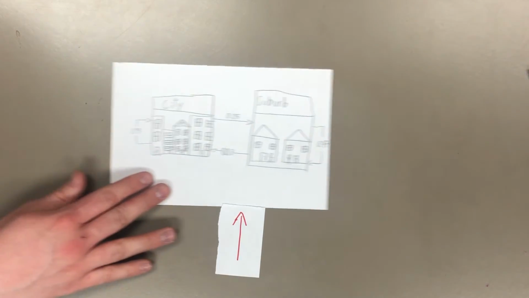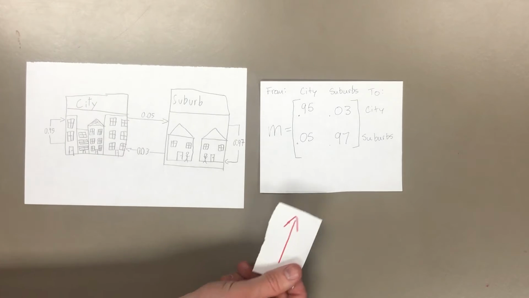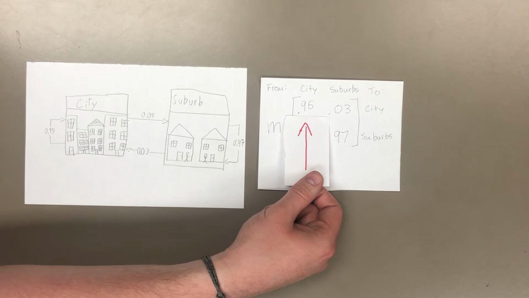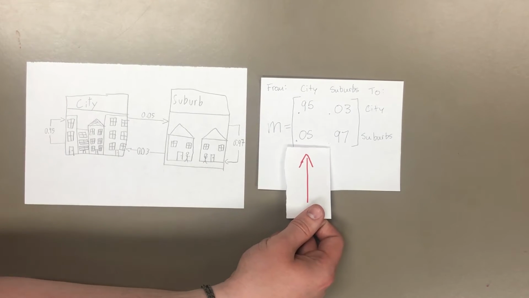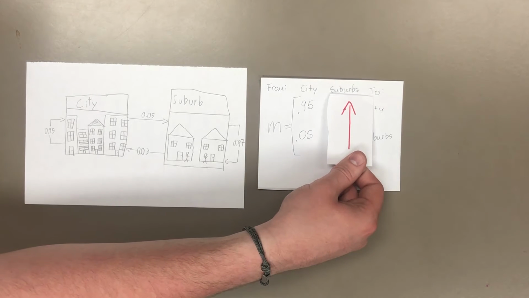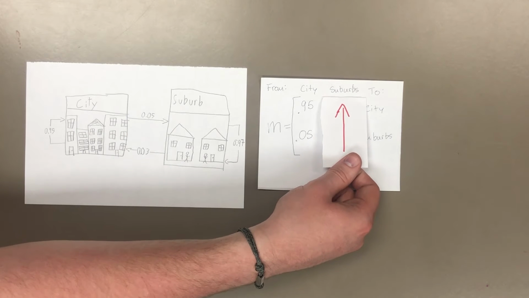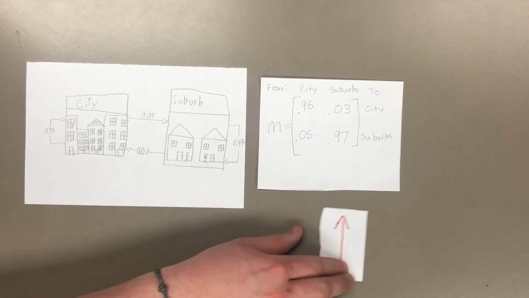So with this information, we can show it as a stochastic matrix. We can see that if you're in the city, staying in the city, 95% of people do that. If you're in the city, moving to the suburbs, 5% of people do that. If you're in the suburbs, moving to the city, 3% of people do that. And if you're in the suburbs, staying in the suburbs, 97% of people do that.